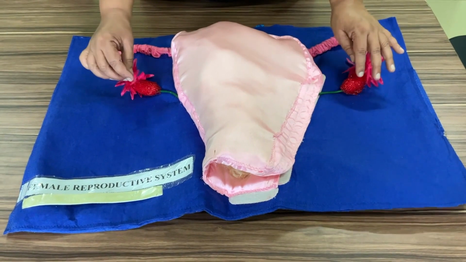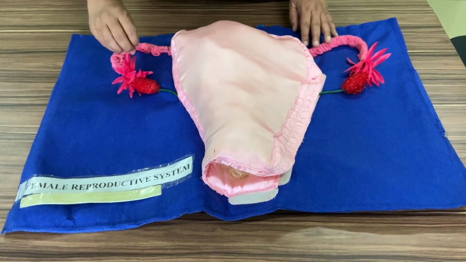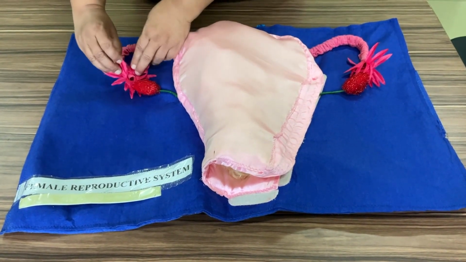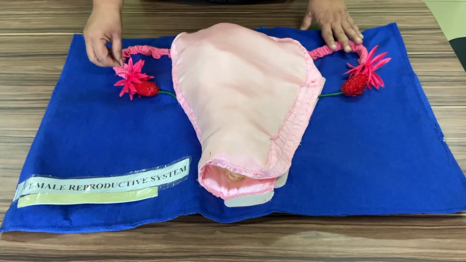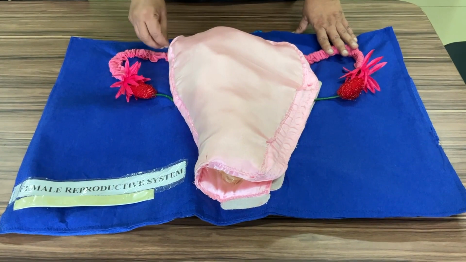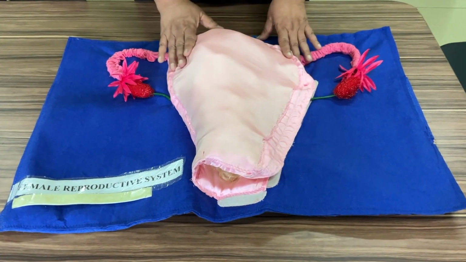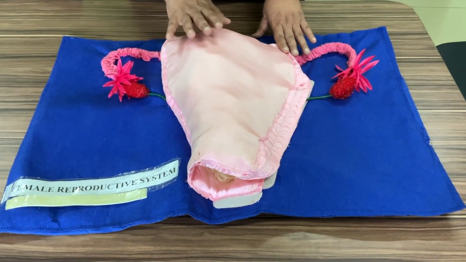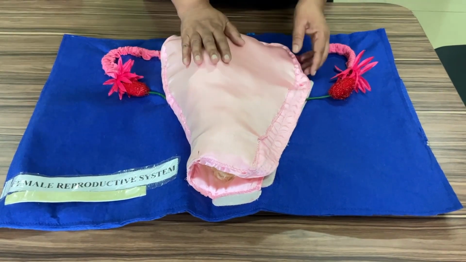Now egg will be released from here, and fimbriae just takes it inside the tube. Here you can see the tube, fallopian tube. The egg goes here and waits here for fertilization. After the fertilization happens, it rolls over and comes and settles in the uterus till it reaches the full-term pregnancy. Now here I have given the provision to show.